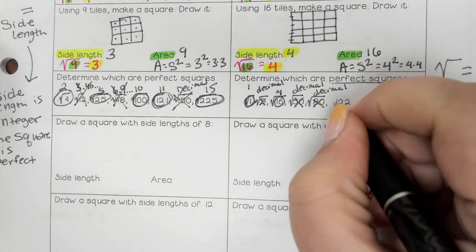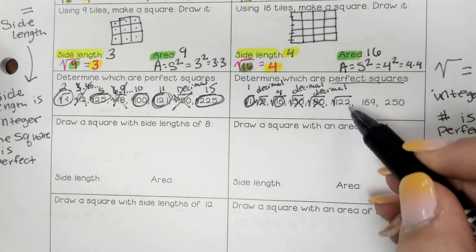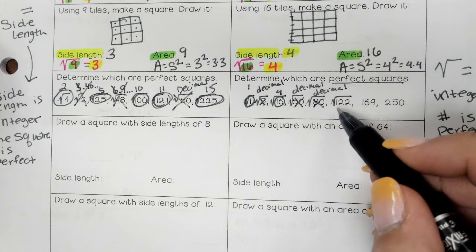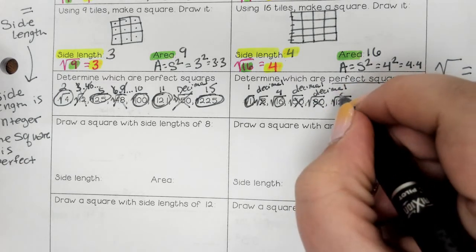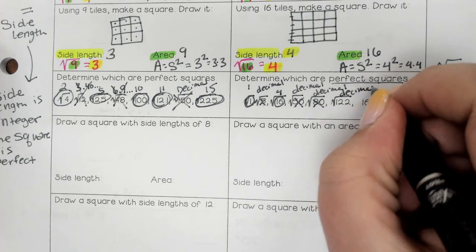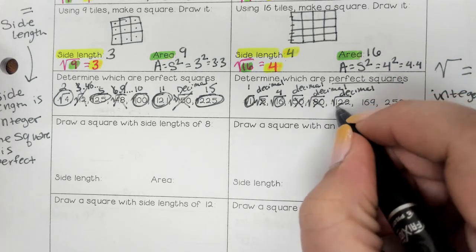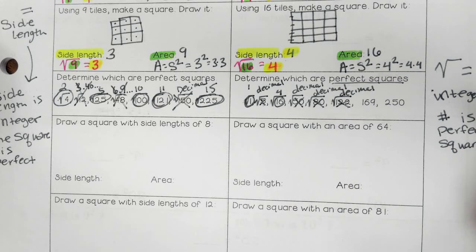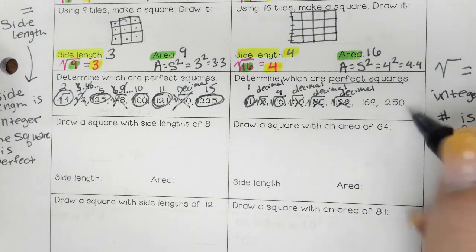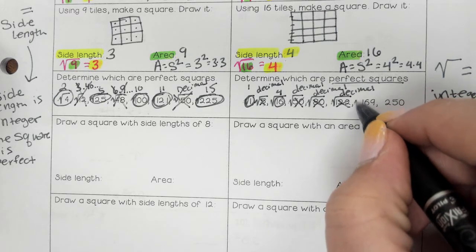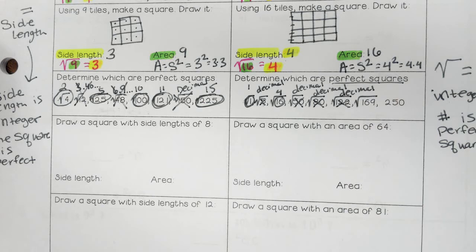Next, we take the square root of 122, because we want to know, is 122 a perfect square? When you take the square root of 122, you get a decimal. Since the square root of this number is a decimal, that's not a square number. Now we're looking at 169. We want to know, is it a perfect square or is it a square number? So we take the square root of 169.